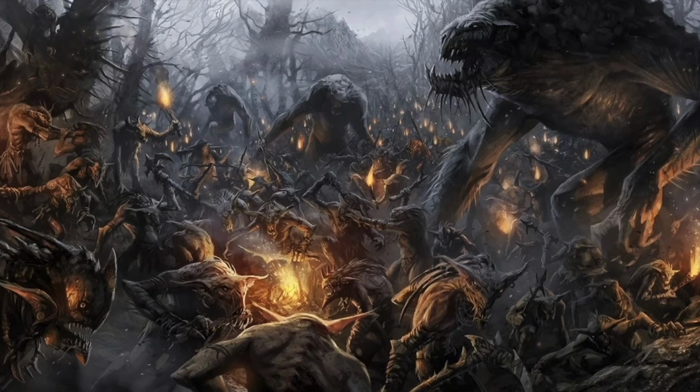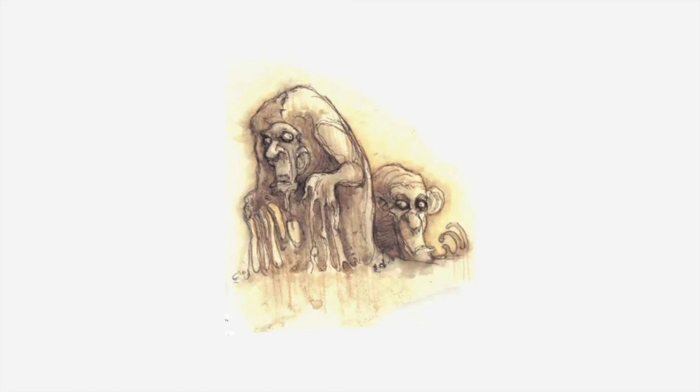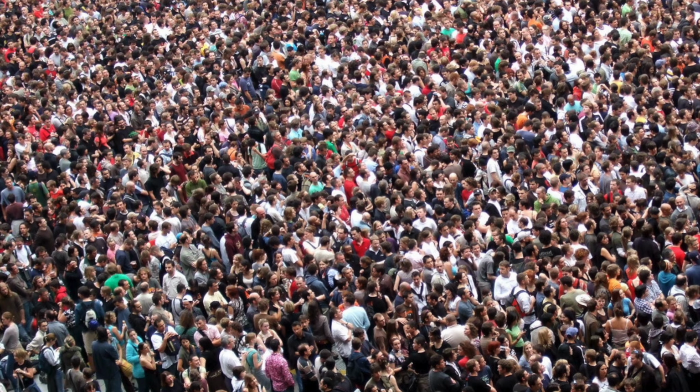The Gibbering Hollow, also called the Crushing Plane, is a layer so absolutely packed with fiends, particularly Khazmi, Manes, and Lemures, which I don't know why there would be Lemures here considering they're Baatezu, but that's what the book says, that they're literally crawling all over each other. Death by suffocation or being crushed are both likely.